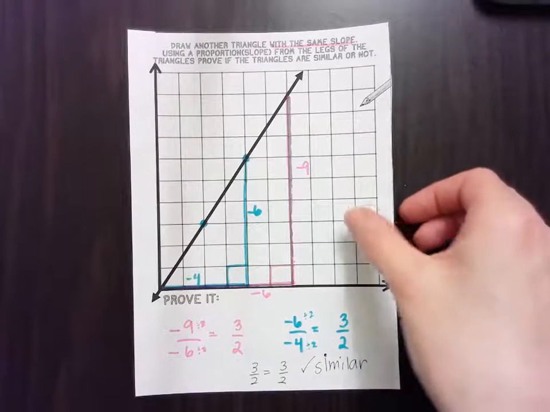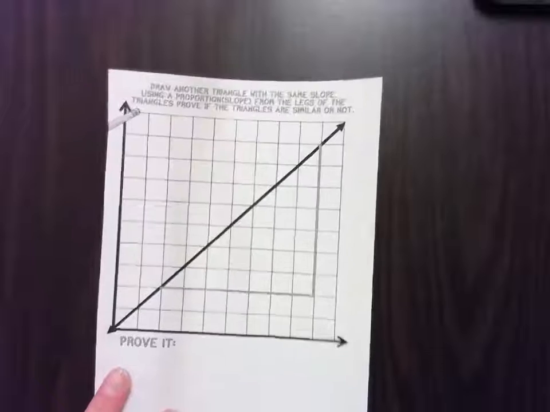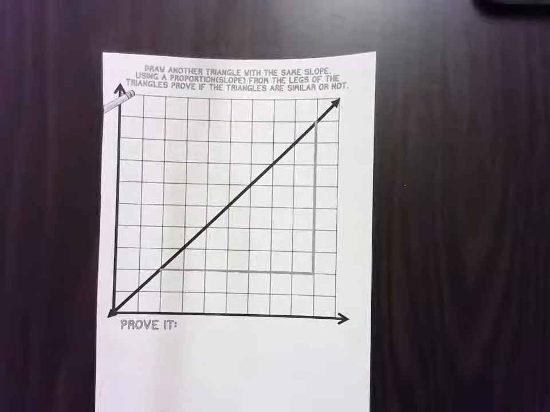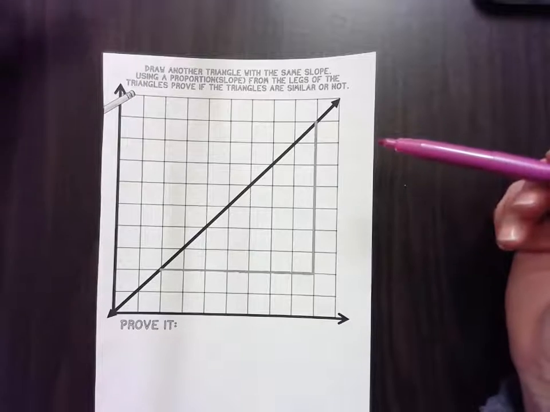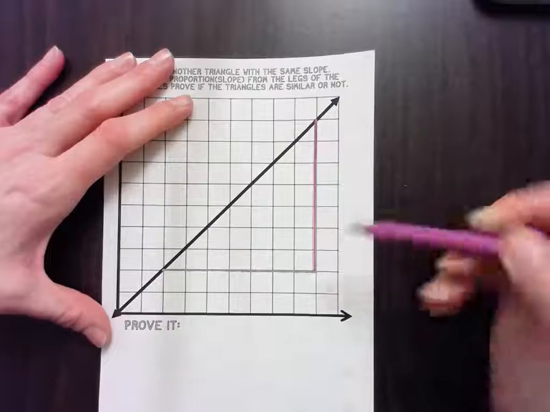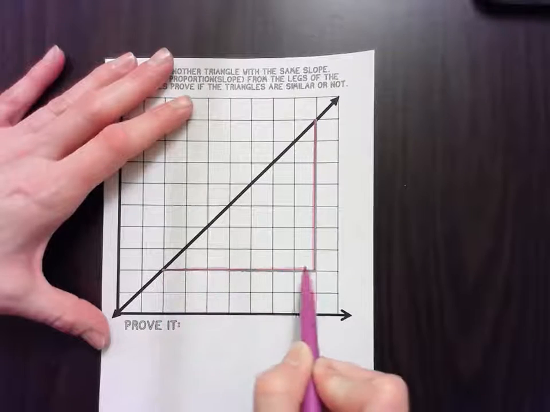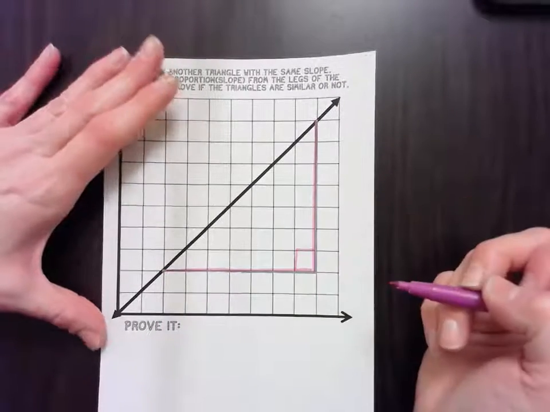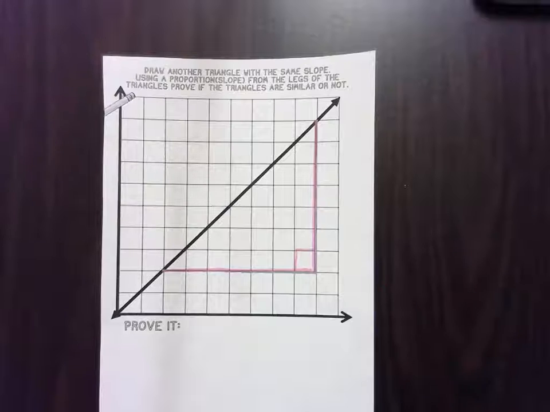Let's do another. Draw another triangle with the same slope using a proportion or slope from the legs of the triangles to prove they are similar or not. So I want to create similar triangles. So I'm going to just draw the triangle they already gave me. And then I'm going to draw a second triangle.